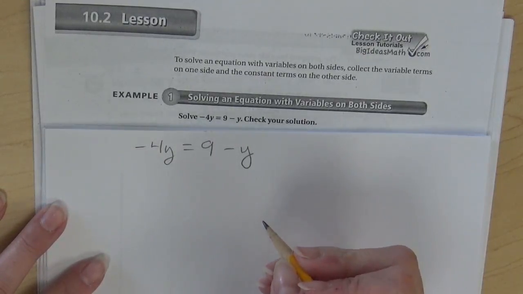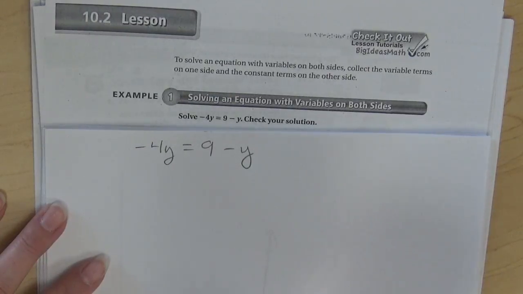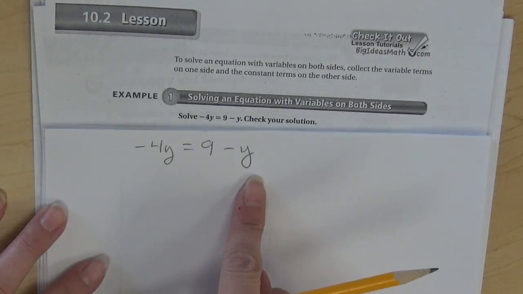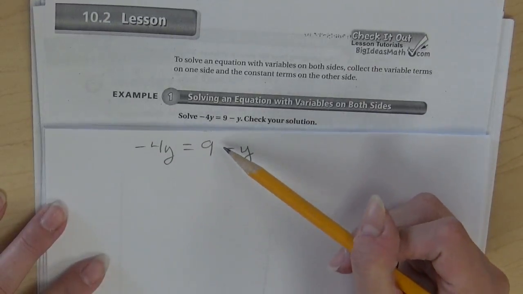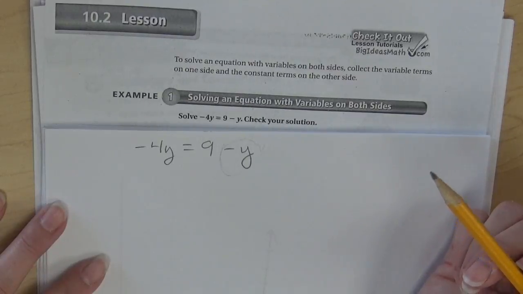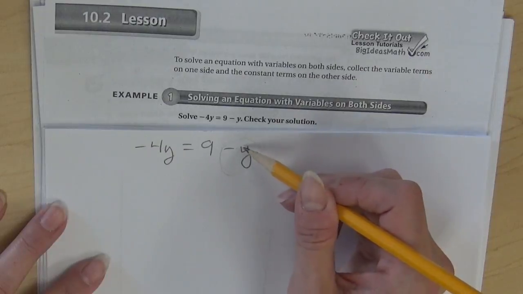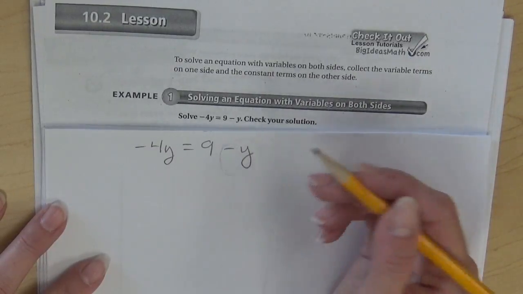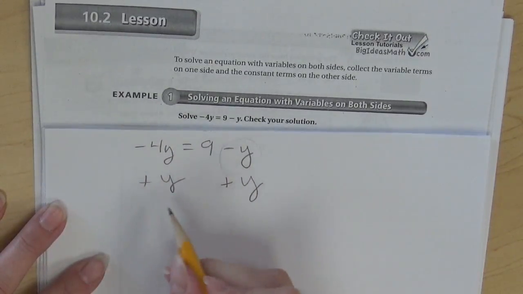So my goal is to get all the variables on the same side of the equation. So to do that, I notice I've got a negative 4y on the left and I've got a negative 1y on the right. But because I've got this extra term over here, I would like for this to go to the other side of the equation, just to get it out of the way. So I'm going to use my inverse operations on minus 1y, and to undo it, I can add positive 1y. So plus y on both sides of the equation.